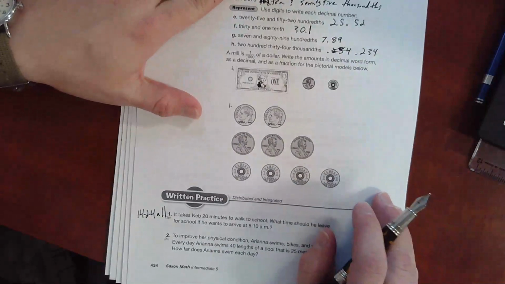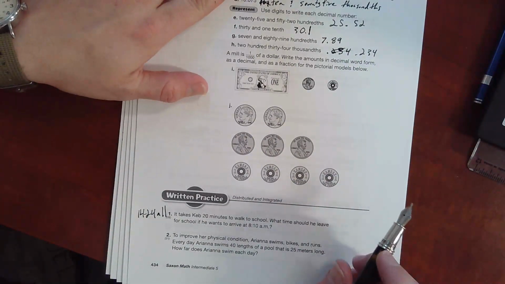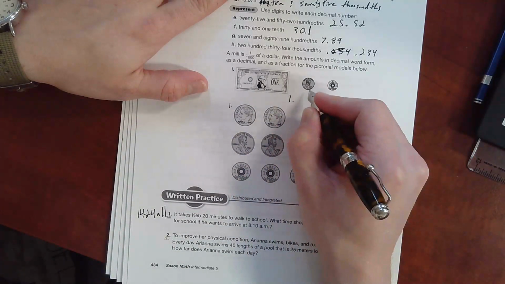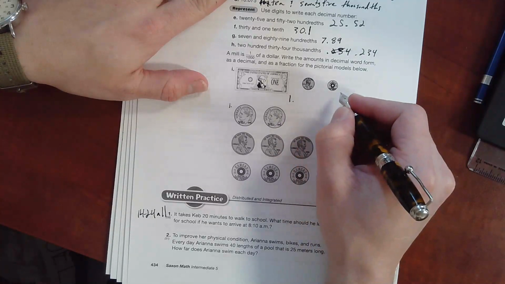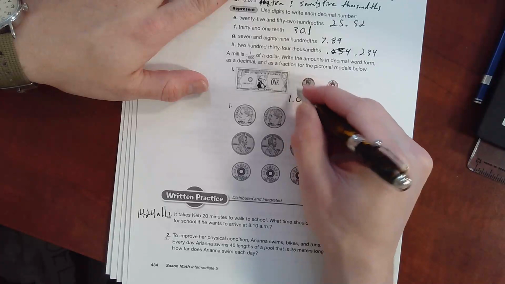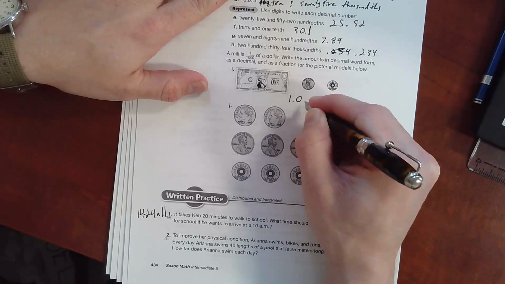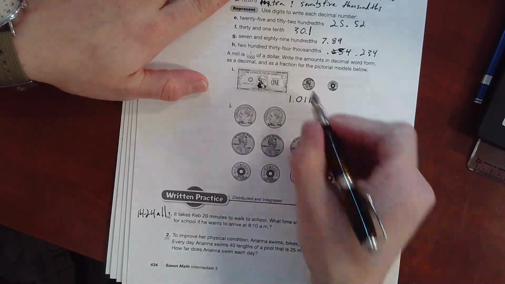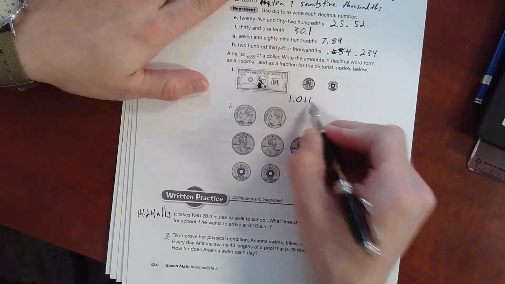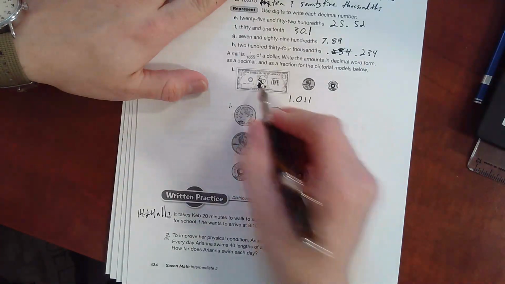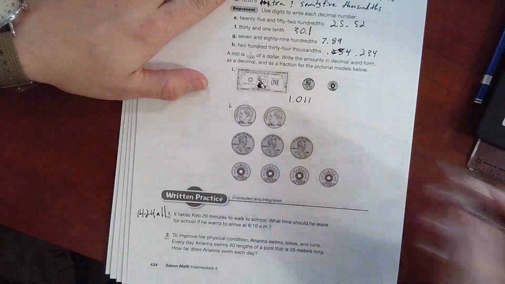A mil is a thousandth of a dollar. Write the amounts in decimal form below. So here I have 1 point. This is a penny, and that is a mil. There is nothing in my ones column. There are no dimes here. So that's actually a 0.011. There is 1 penny and 1 thousandth. A penny is a hundredth of a dollar.